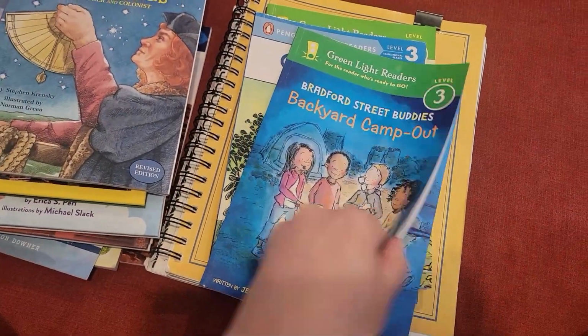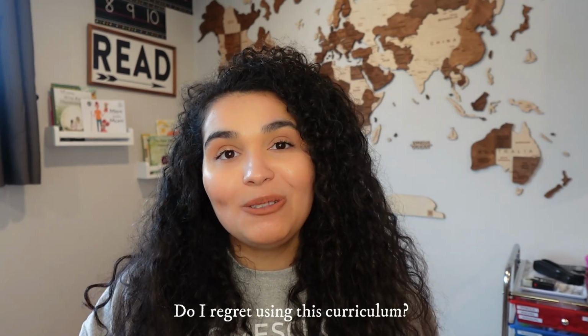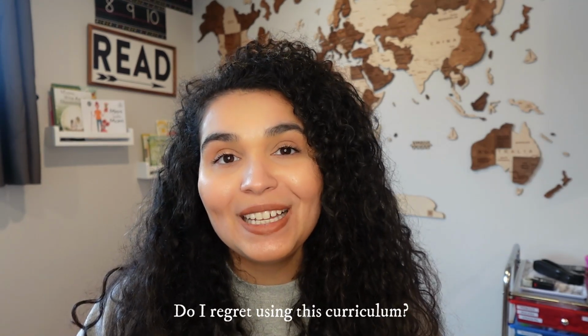If you have a child that's going into level 3, maybe some books that would be a good fit for it. Just sharing with you guys how we're using this program, what is working for us, what is not working for us. And in the end, I'll share with you guys, do I regret using level 3 from The Good and the Beautiful? If you're interested, just keep on watching.